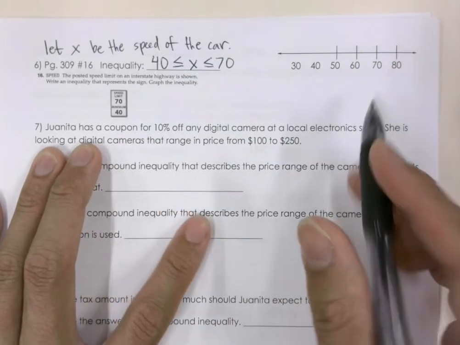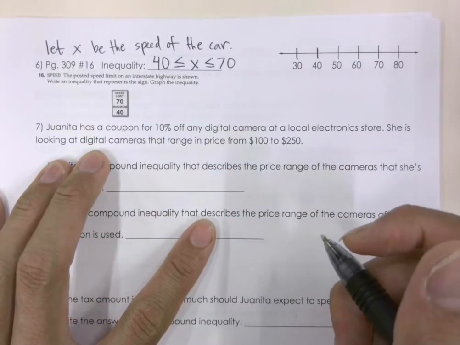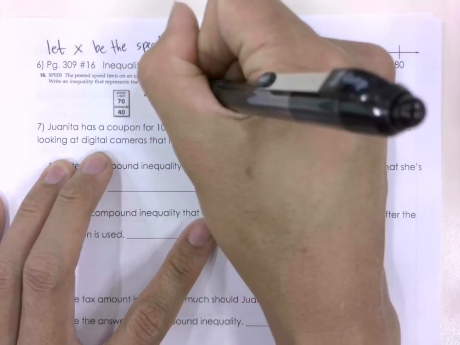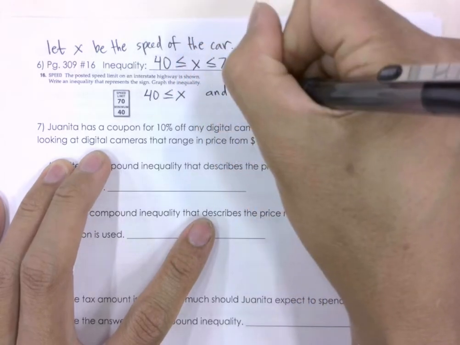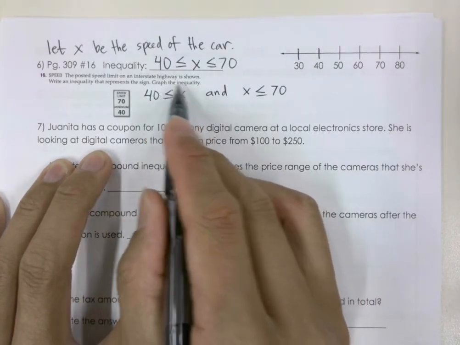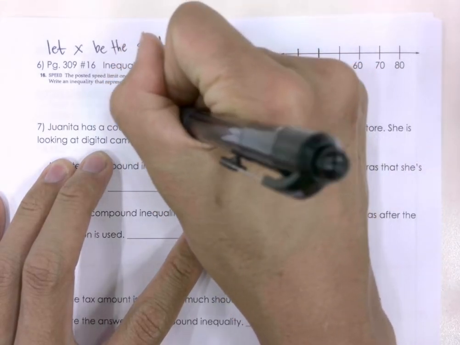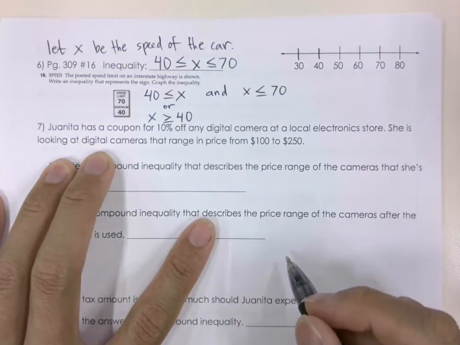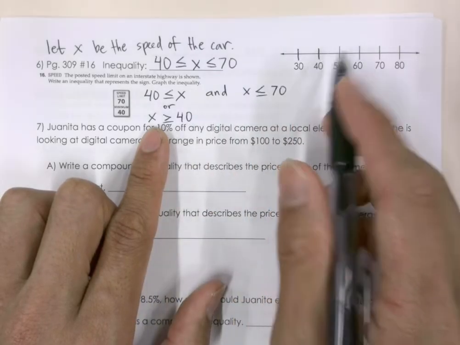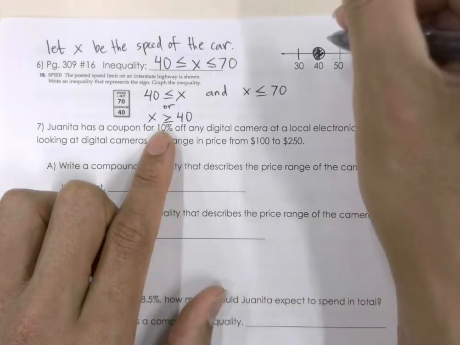So now let's graph it. So we're coming over to our graph, and we have two separate inequalities. Let's go ahead and separate them now. We have 40 is less than or equal to x, and x is less than or equal to 70. When we graph, I like to have my variable on the left side of the equal sign. So I want to say x is greater than or equal to 40. So let's go ahead and start with this inequality here. We have 40, and we have a closed circle, which is moving to the right.